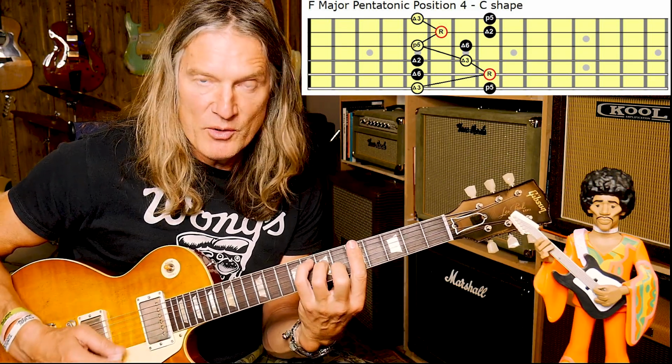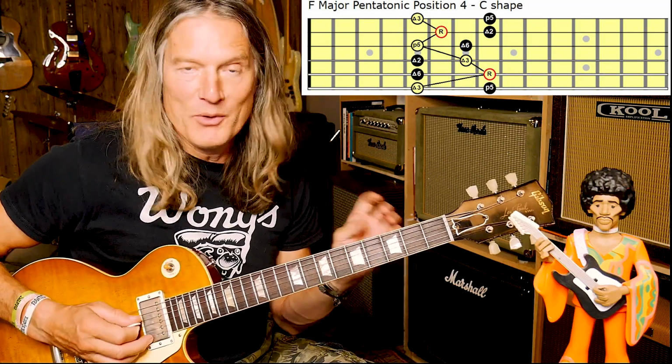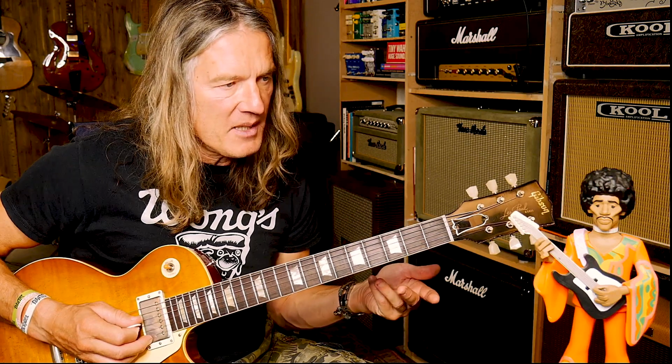Yeah, and there's my chord. You can see the chord within the scale, yeah? This is the important thing, the chord and the scale almost being the same thing. Give me another one, Big Jim.